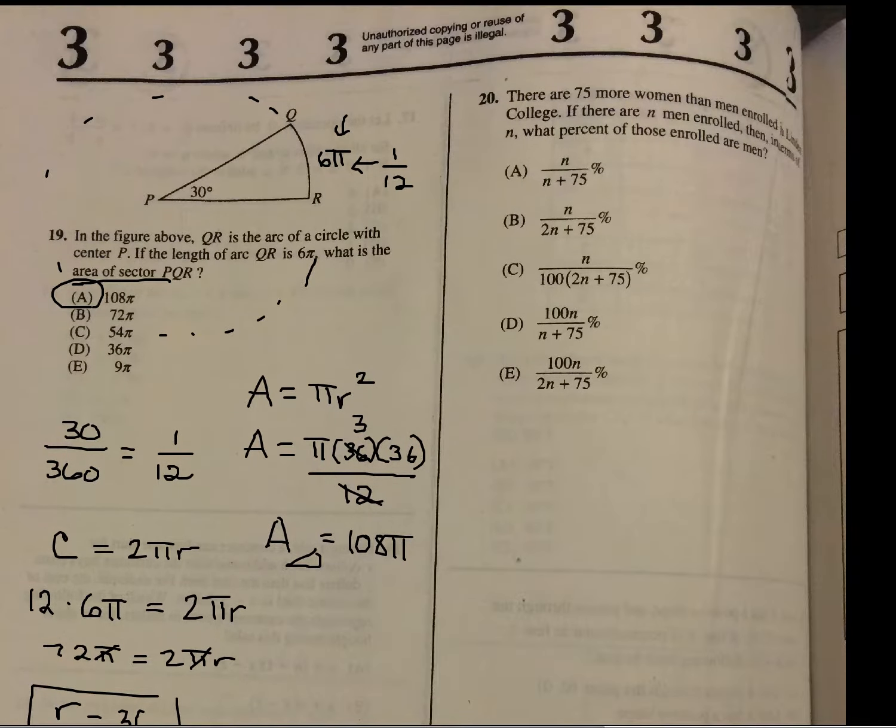Okay, the monster problem. There are 75 more women than men enrolled in Linden College. If n men are enrolled, then in terms of n, what percent of those enrolled are men? Most books that I look at, if I want to look for an answer, they pick numbers. They don't tell you the solution to these algebraically.